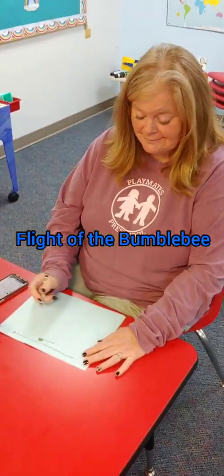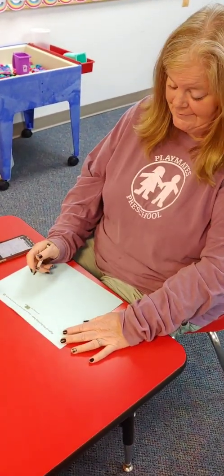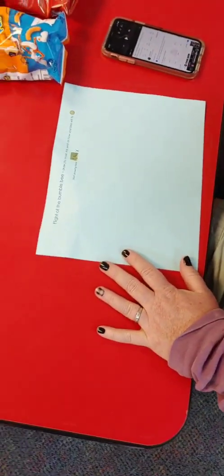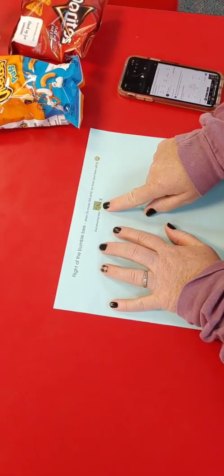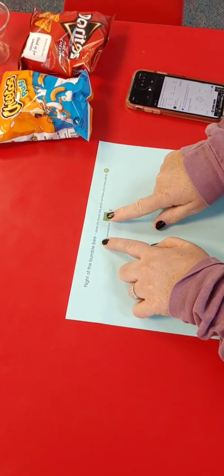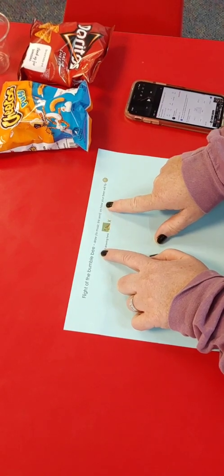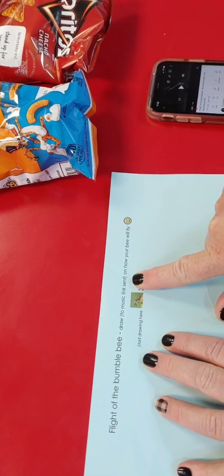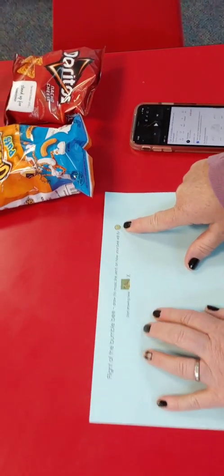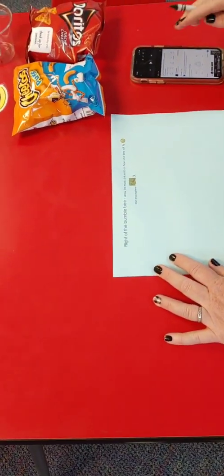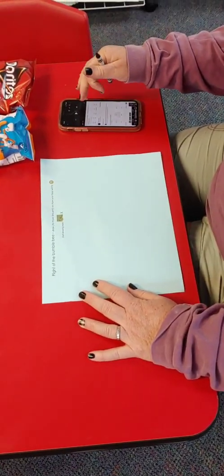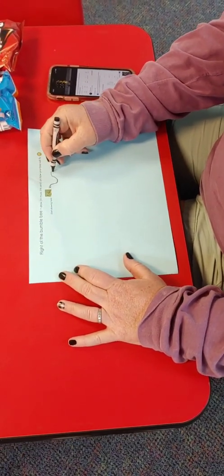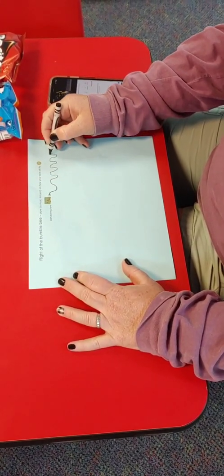Okay, Starlights, there's Mrs. Merrill, and today you have this page in your lesson plan packet, and it's got a little bumblebee on it, and it says Flight of the Bumblebee, and then draw to the music. Oh, yeah, the link, on how your bee will fly. Okay, so Mrs. Merrill has that link pulled up on her phone, and she's going to press it. And then she's going to draw, like the music is making her think the bee is flying.